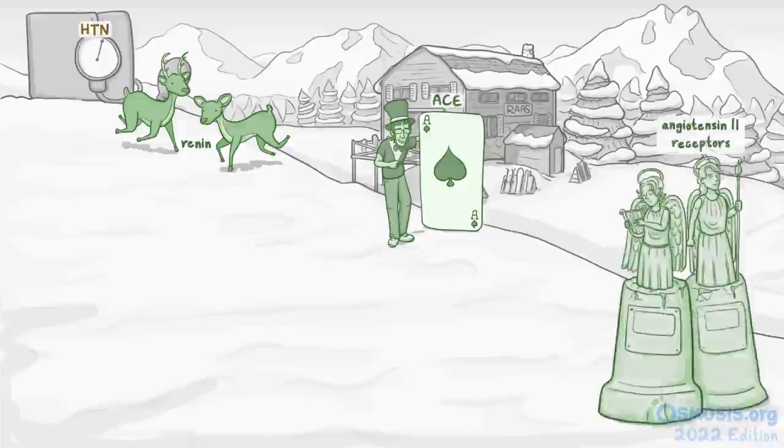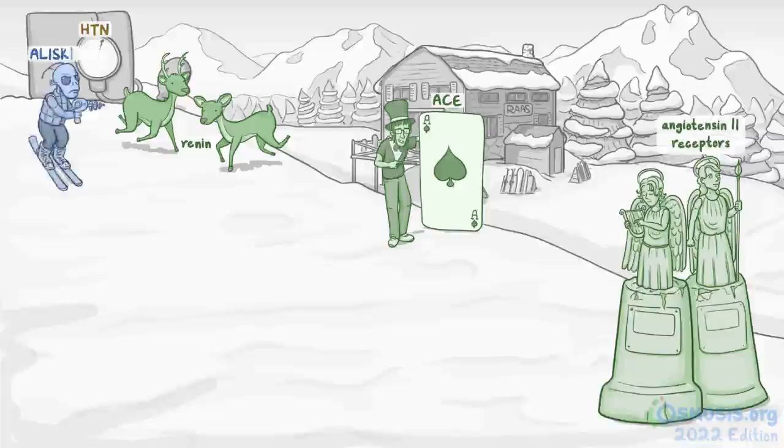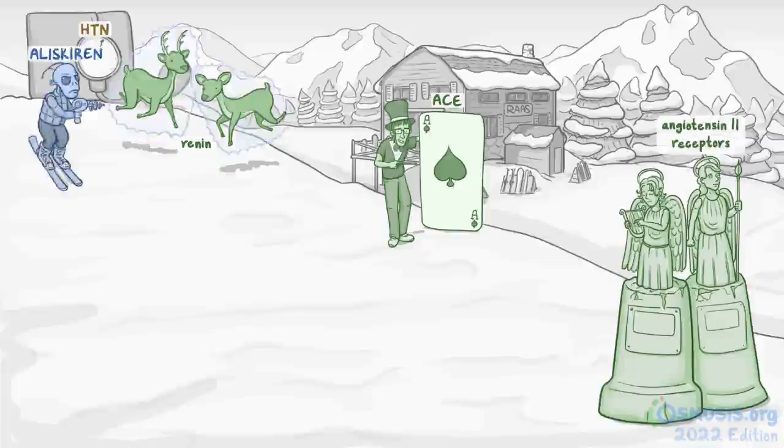By the reindeer, we have a skiing alien for Alice Skiren. It's trying to abduct the reindeer by shooting it with some sort of abduction ray. This made the reindeer dizzy and also poop, which represents the side effects of Alice Skiren.